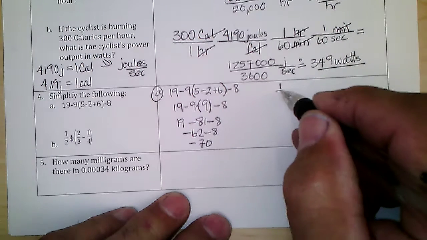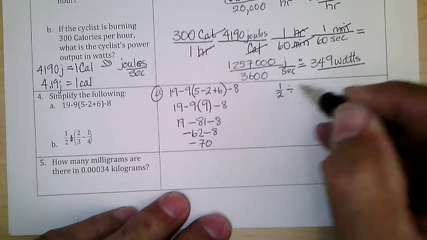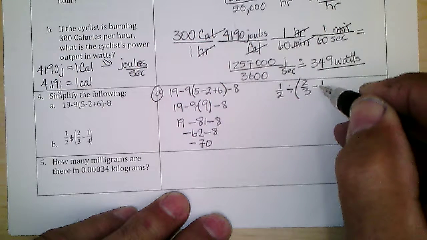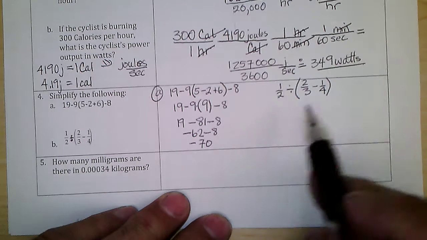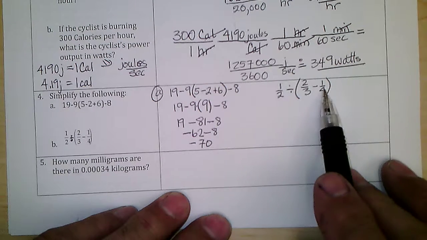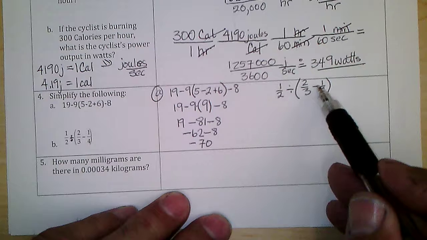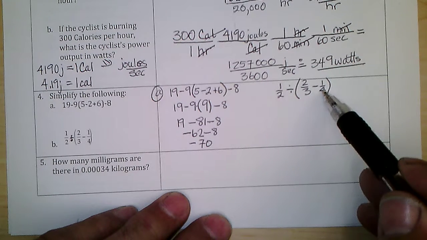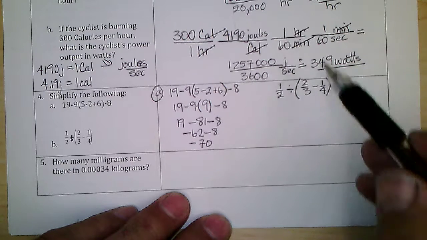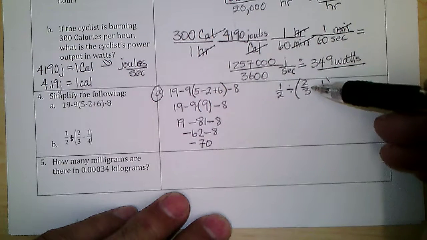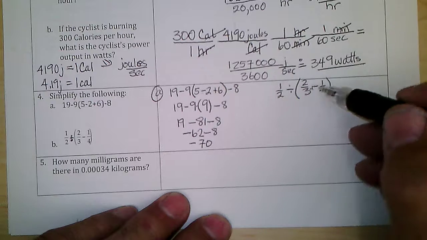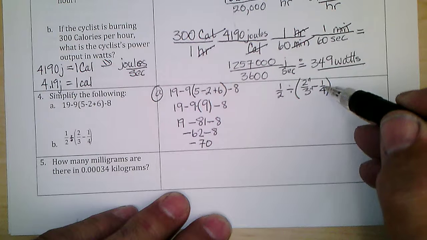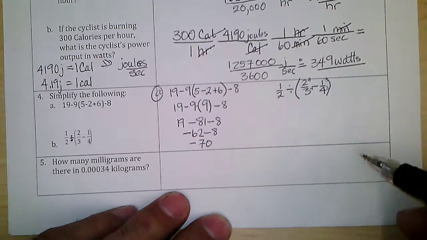B, 1/2 divided by 2/3 minus 1/4. Okay, 2/3 minus 1/4. When you add or subtract, we need a common denominator. 3 and 4 both go into not 6, but 12. To make this be a 12, I need to multiply the denominator by 4 and the numerator by 4. To make this be 12, I have to multiply by 3 and 3.